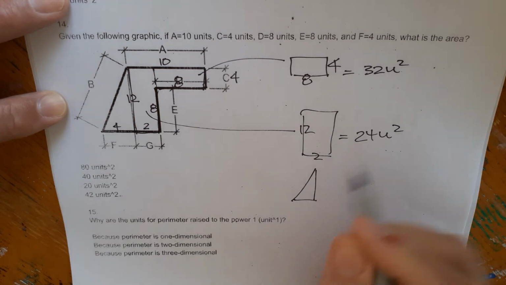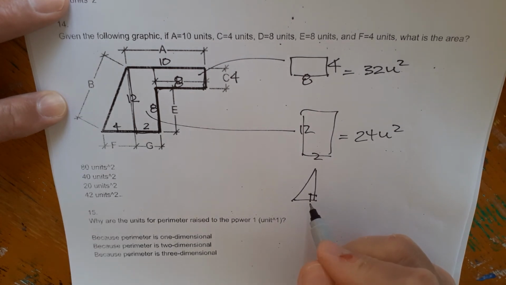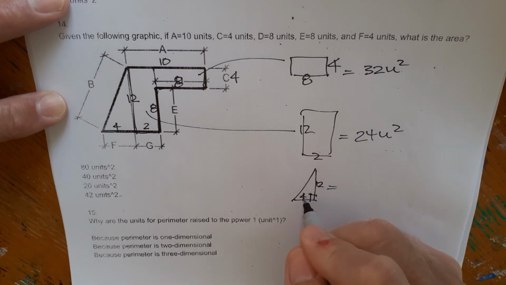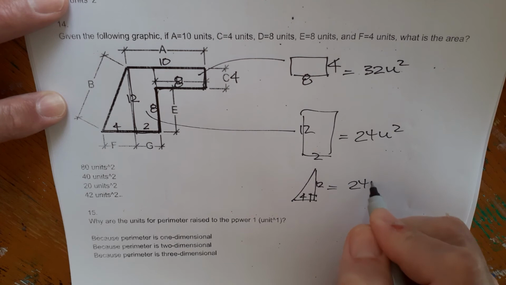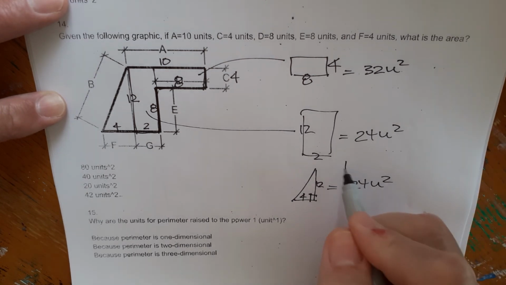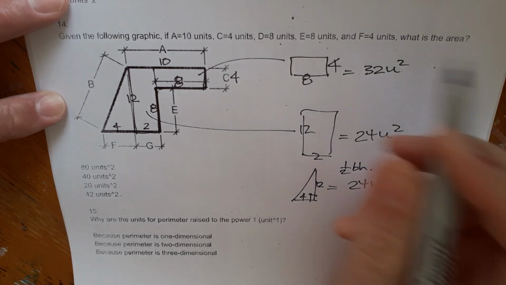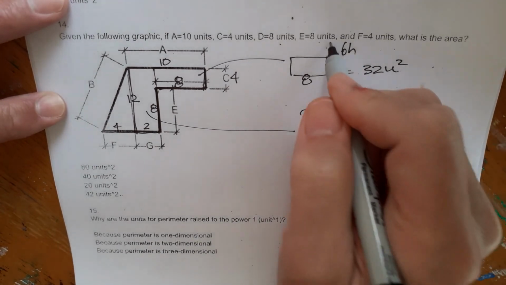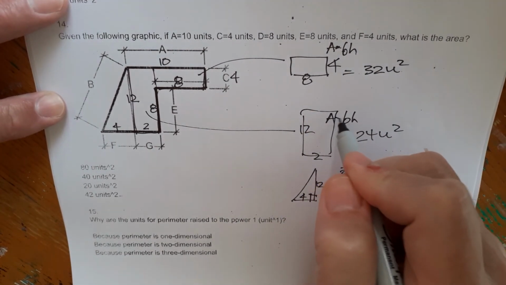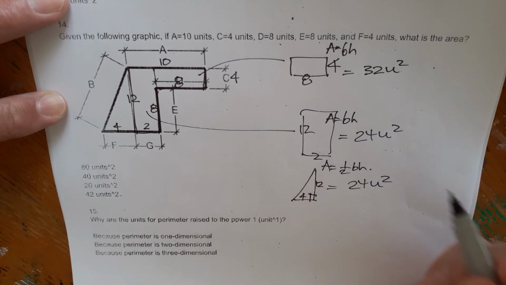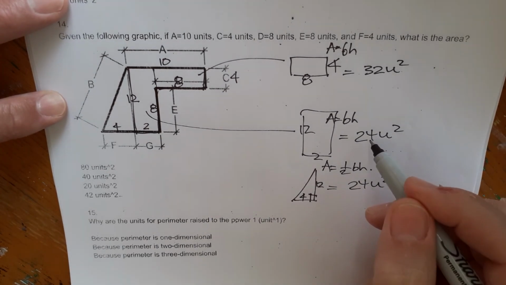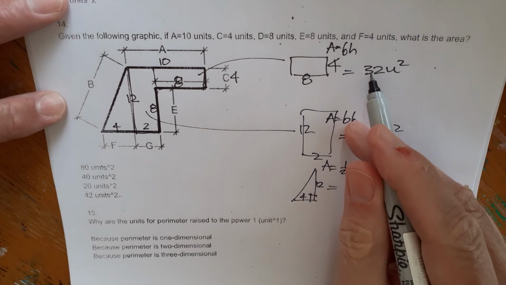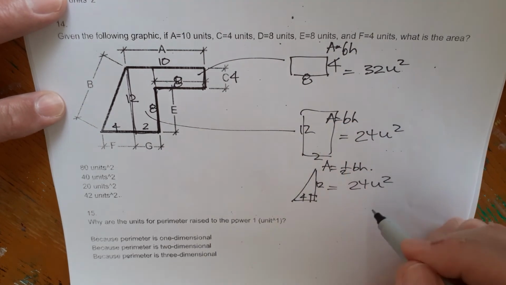And this triangle is 12 by 4, so it equals 1/2 times 12 times 4. 12 times 4 is 48, divided by 2 is 24 units squared, because it's 1/2 base times height. Okay, these are both b times h for area. All right, so what do we have? We have 24 and 24 is 48, 70, 80, 80 units squared.